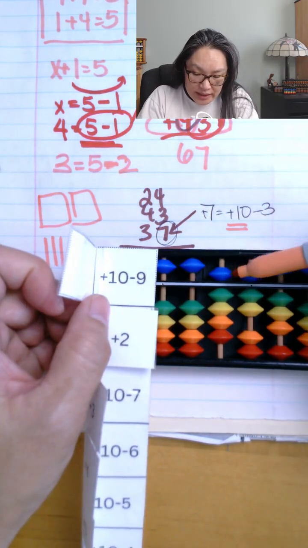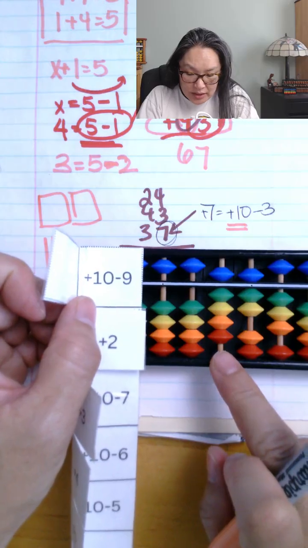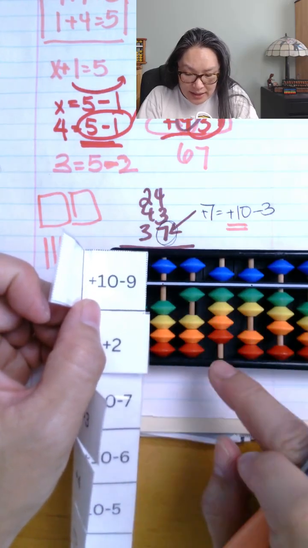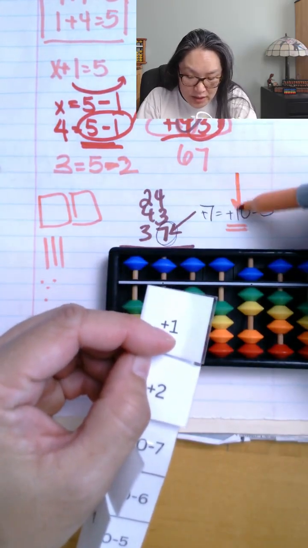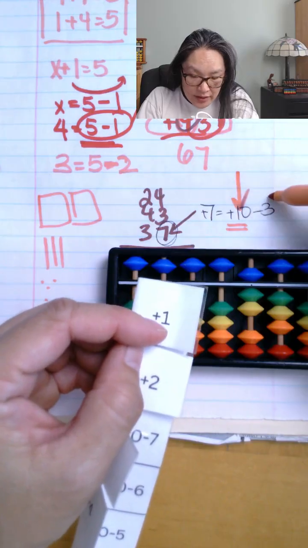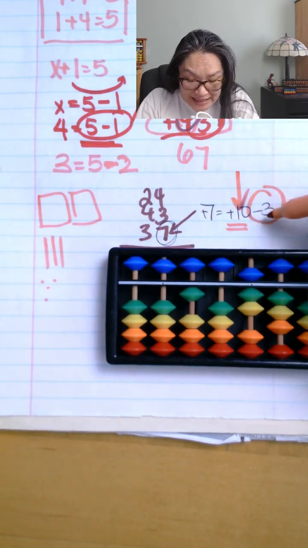So the next number we need to do is we need to plus the 10. Plussing the 10 only means to go to the next number. So we plus the 10 and we take away the 9. That's the formula for this one. So we're done with this. Does that make sense? The next thing we need to do is we need to add the 3. We need to take away the 3.